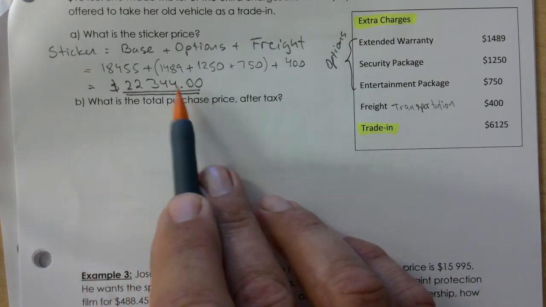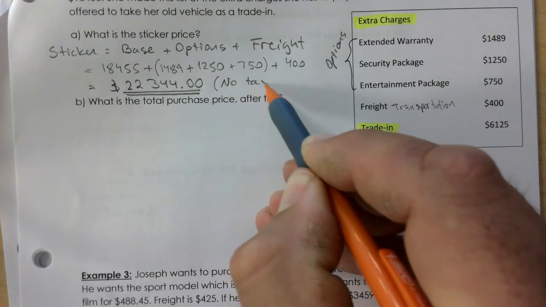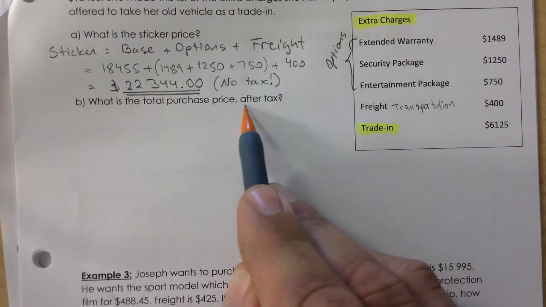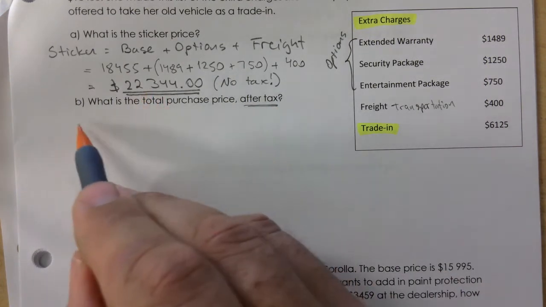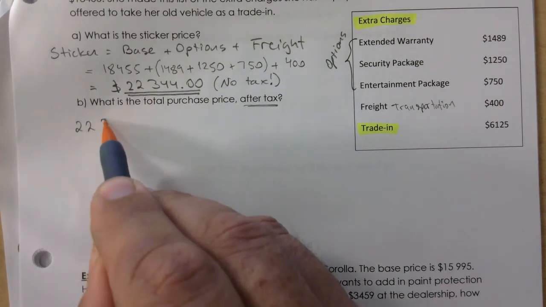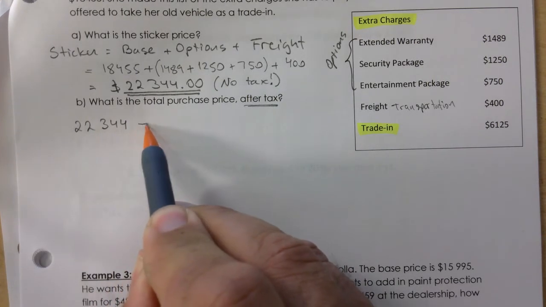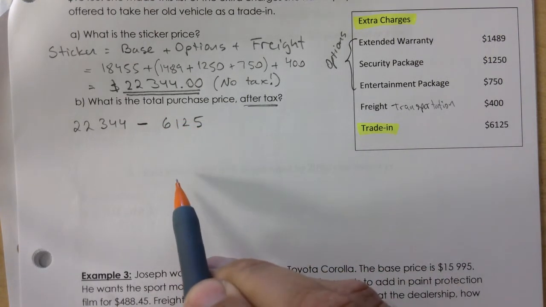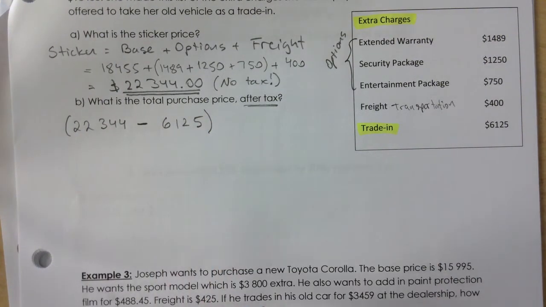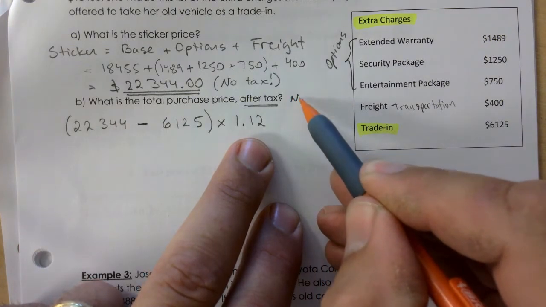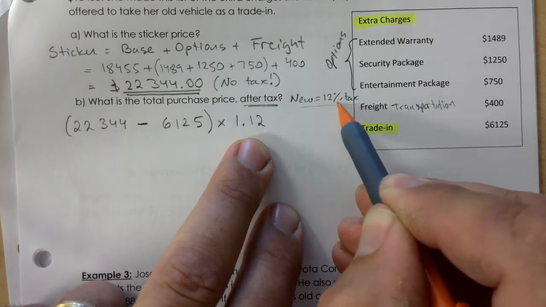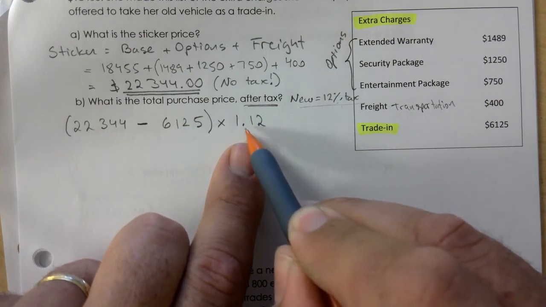What is the total, so no taxes? No tax. That's a big note that you need to make. That's it, right? What's the total purchase price after tax? Okay. We can technically take our sticker price, 22,344, because you're going to need to pay that, minus the trade-in, which is 6,125. We're going to subtract that, and then we're going to multiply that by 1.12 because remember, I will put a note here, new is equal to 12% tax. Just a little reminder here. So new is 12% tax. We learned how to add taxes to something by just multiplying by 1.12.